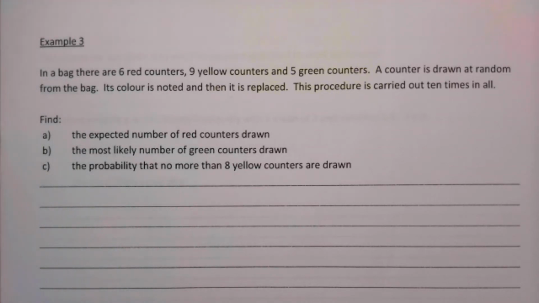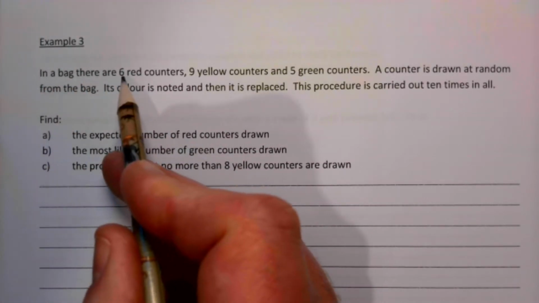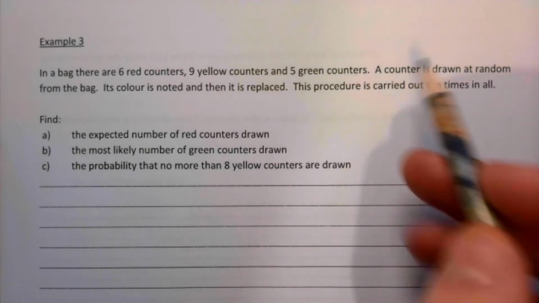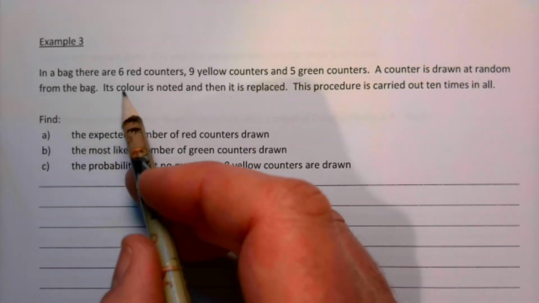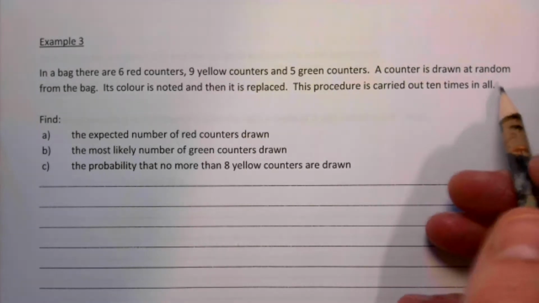This is AS stats. We're in Unit 5, the binomial distribution. This is example 3. We're taking a look at expected values and things like that. In a bag there are 6 red counters, 9 yellow counters and 5 green counters. A counter is drawn at random from the bag, its colour is noted and then it is replaced. This procedure is carried out 10 times in all.